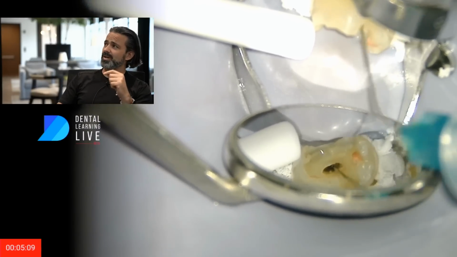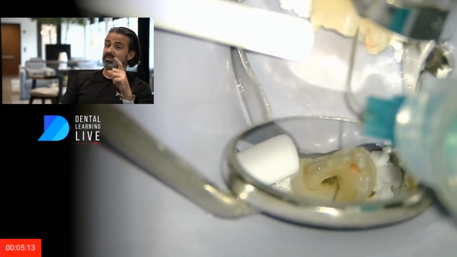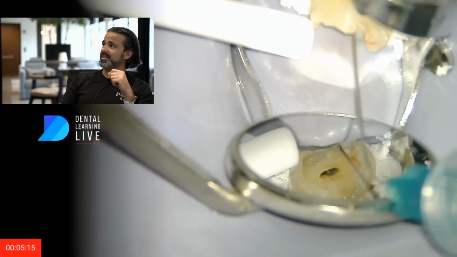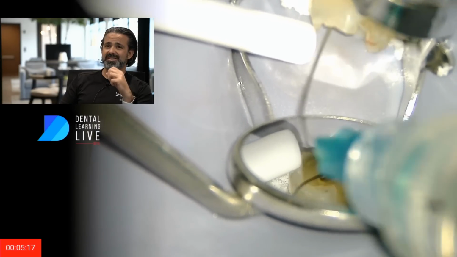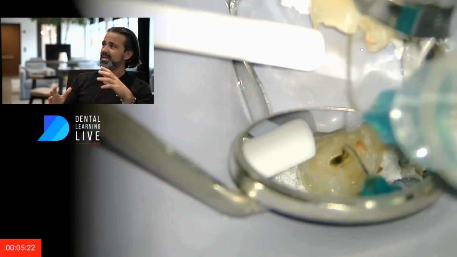But I don't quite know what it is. It feels like there's a stone or something down there. So, to be continued on that, we'll investigate it. I'm flushing basically so I can visualize where the fork is as much as I can.